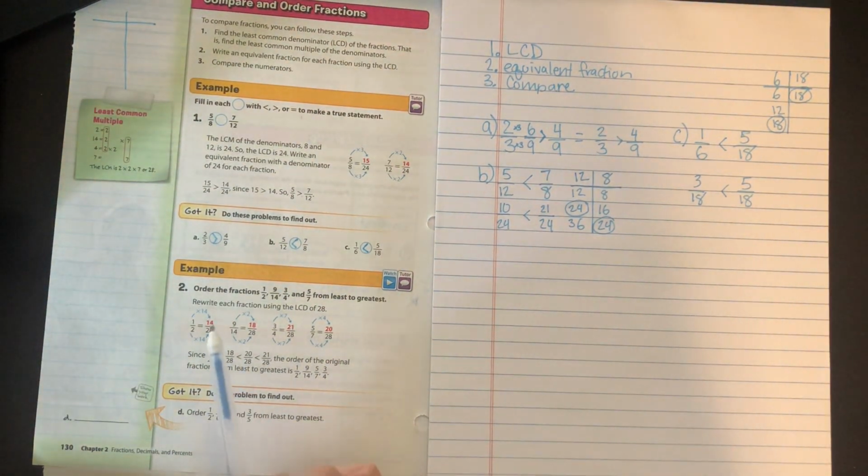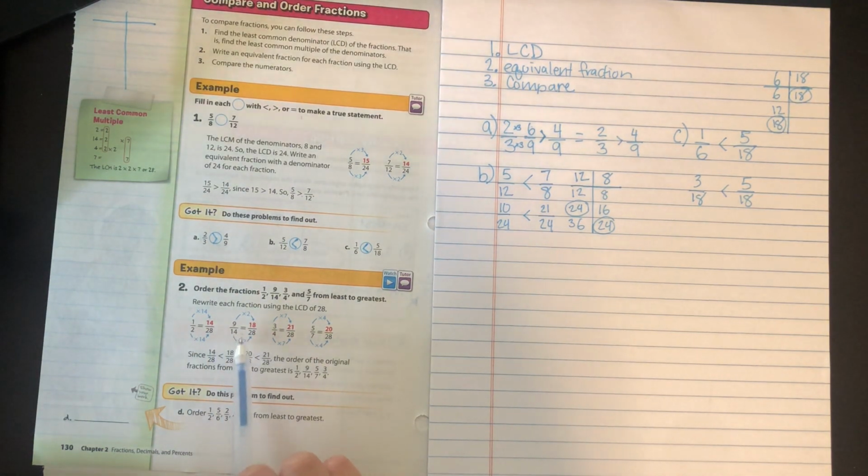The next part that we're looking at is ordering fractions. Our example is asking us to order the fractions 1/2, 9/14, 3/4, and 5/7 from least to greatest. It's telling us that the least common denominator of these fractions is 28. So for 1/2, we multiply by 14. For 14ths, we multiply by 2. For 4ths, we multiply by 7. And for 7ths, we multiply by 4.